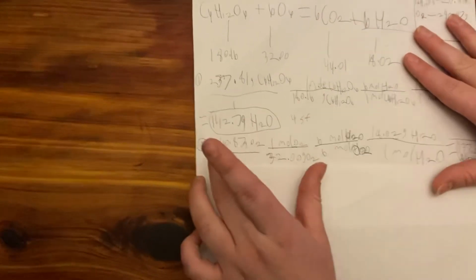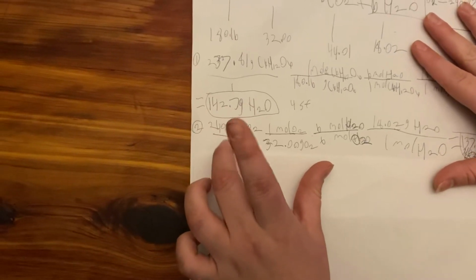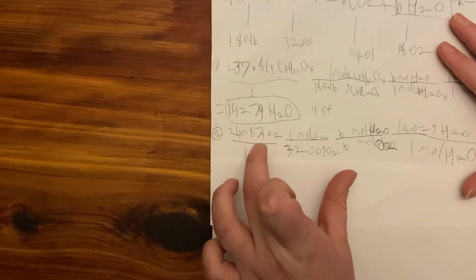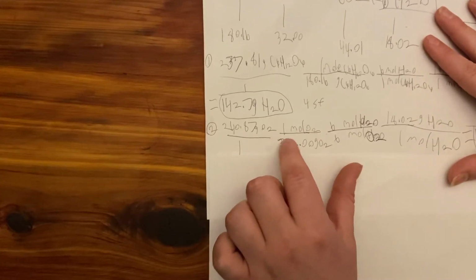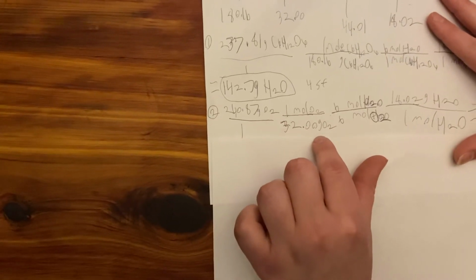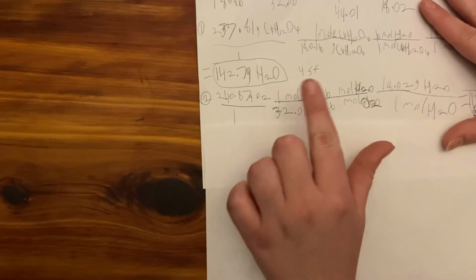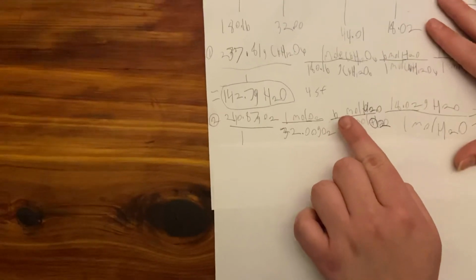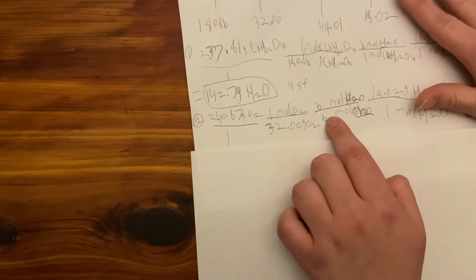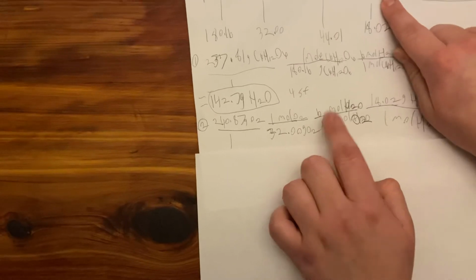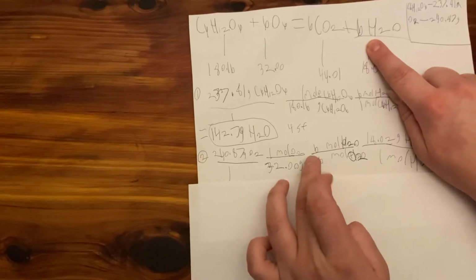This time assuming that glucose is unlimited. So I have 240.87 grams of O2 over 1. And I'm going to convert to moles. So 1 mole of O2 over 32.00 grams of O2. Now we figure out, this will give us the amount of moles of water. Well, I'm sorry, not yet. We have to figure out the ratio of oxygen to water. Both of them have the same coefficient, 6 and 6. So the ratio is 6 out of 6.